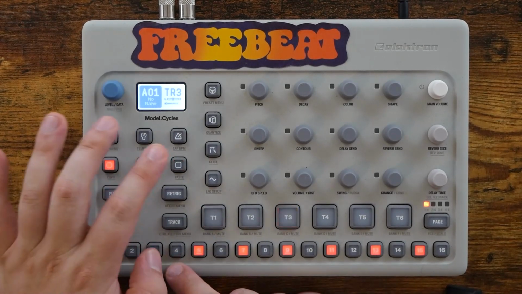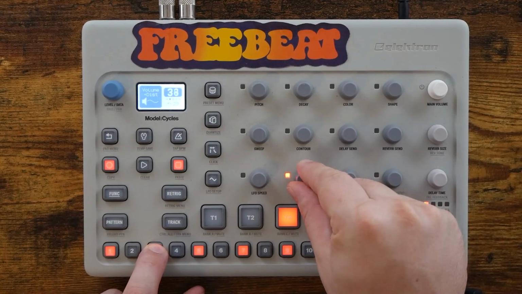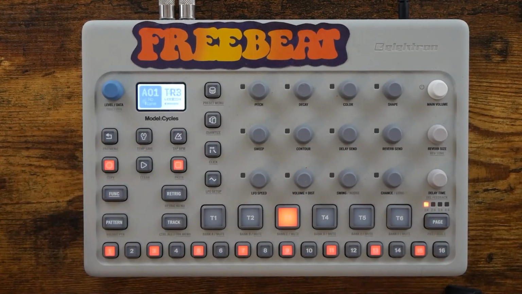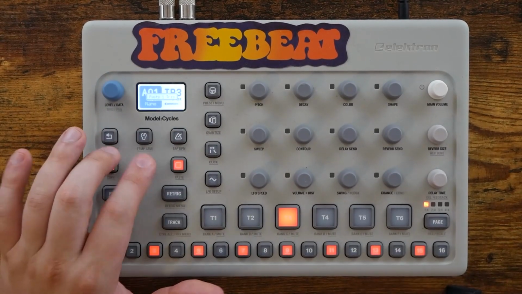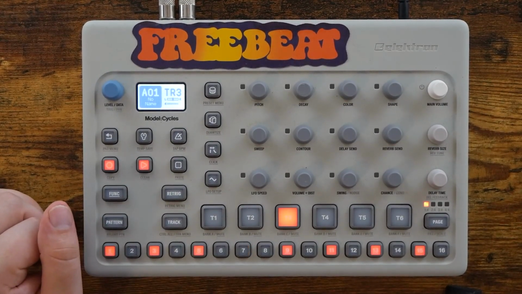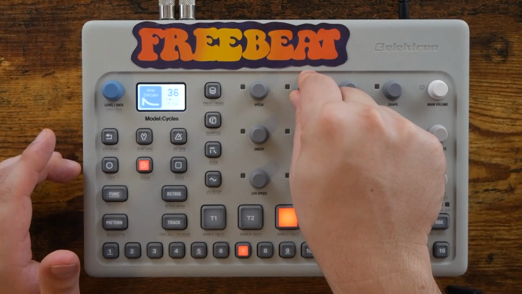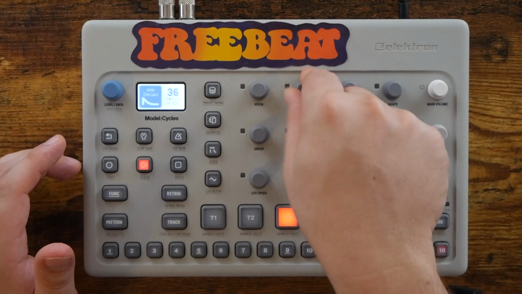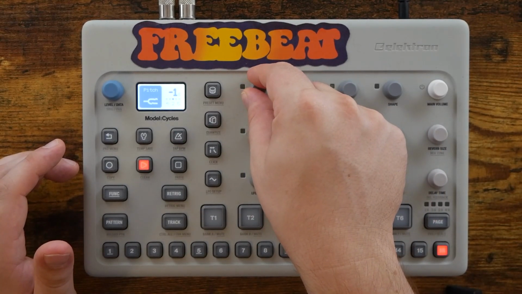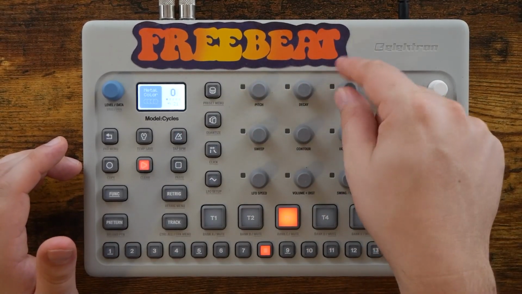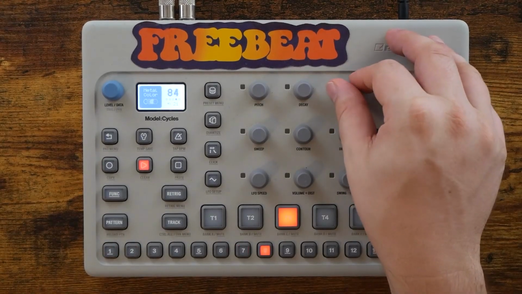So I'm noticing that our offbeats are too quiet, so let's bring that up a bit. There we go. Now we'll copy the offbeat and paste it onto the rest of the offbeats. I'm going to tighten the decay up. Play around with the parameters here.